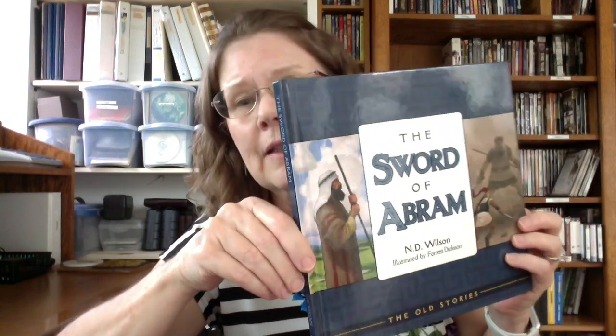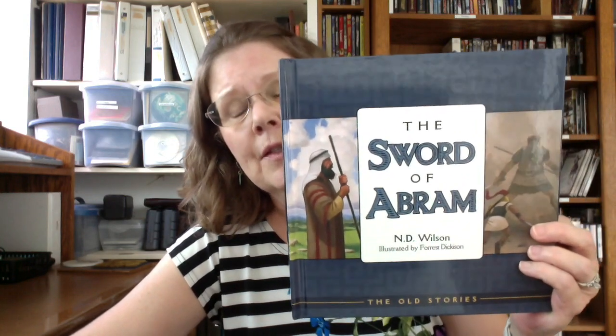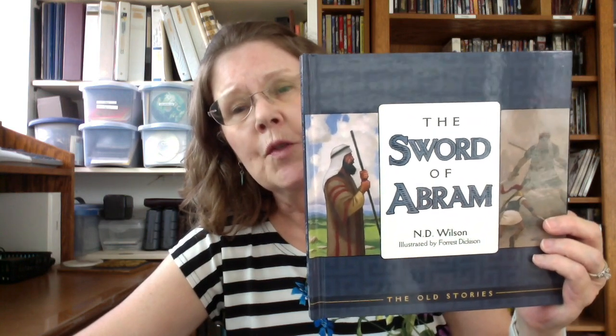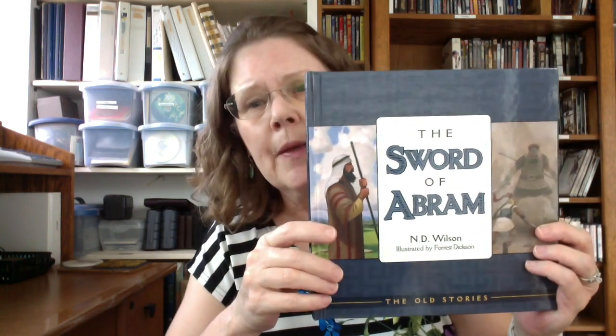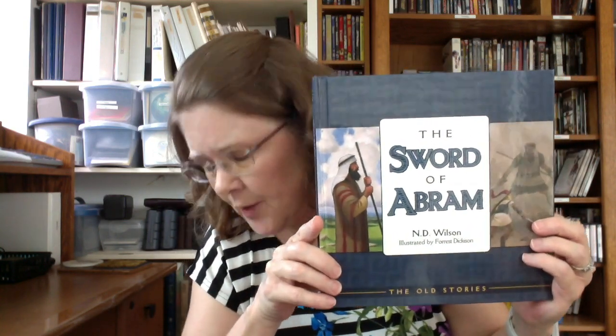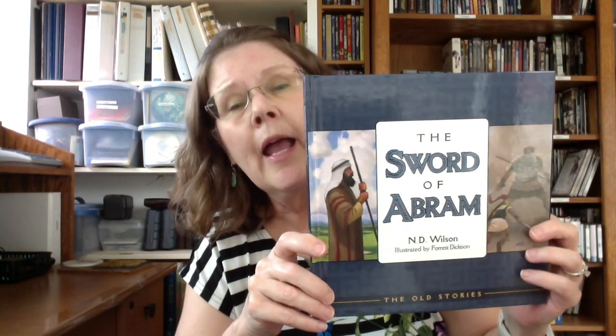The book that I'm reading is one that I did not ask you to get. I don't think you can get it very easily, and it's very expensive, so I decided to go ahead and read it to you. The Sword of Abram. This is similar to other books that we've read. We read two other books by this same author this year. It is a Bible story, and it's about Abram.